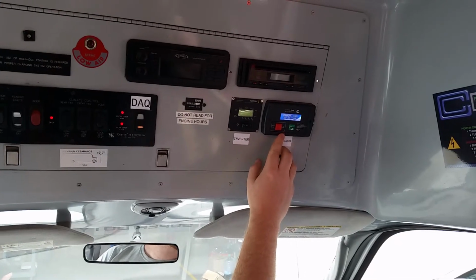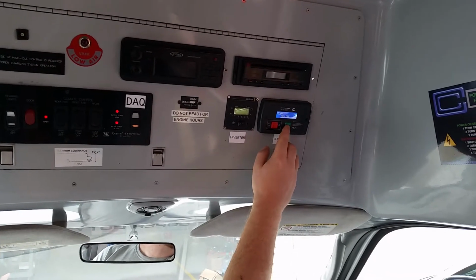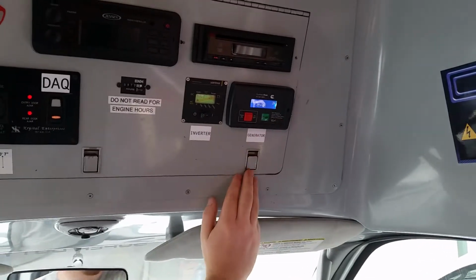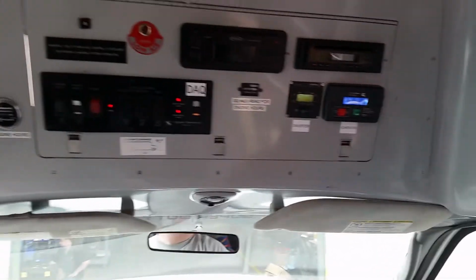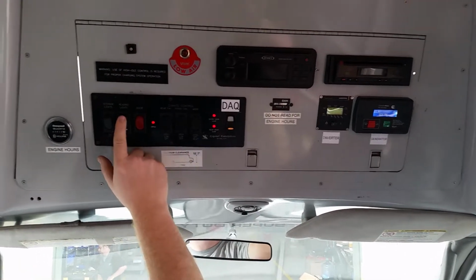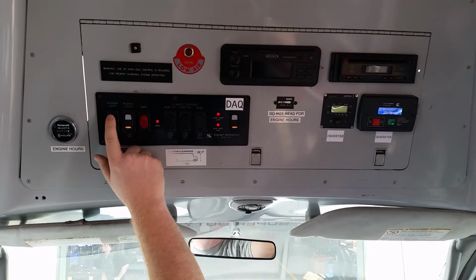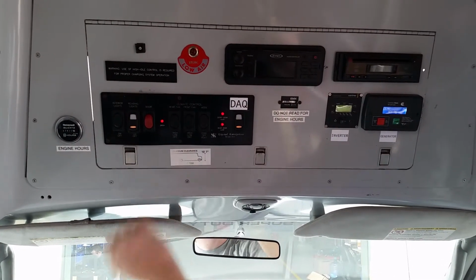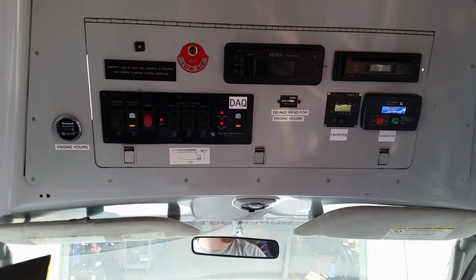Third step, turn on the generator. Turn it on. Hit your start button. And now the generator's running. Okay. The lights for the LED and the other interior lights. And we'll go to the back now.